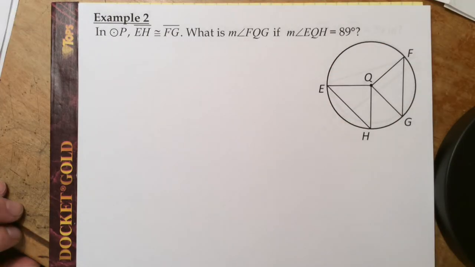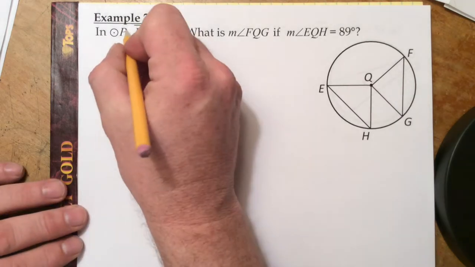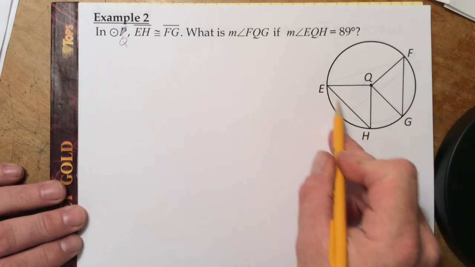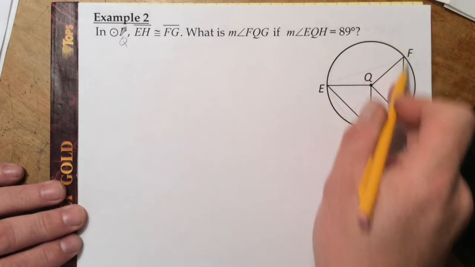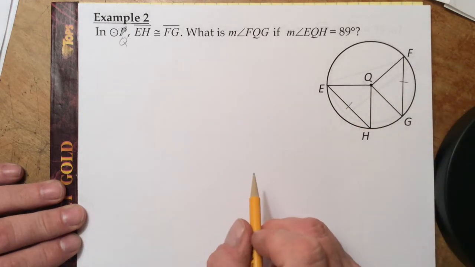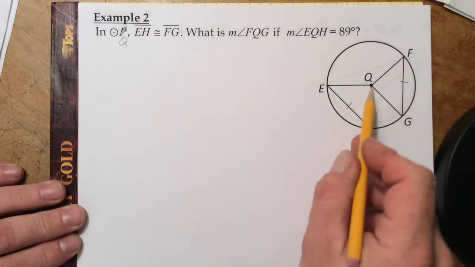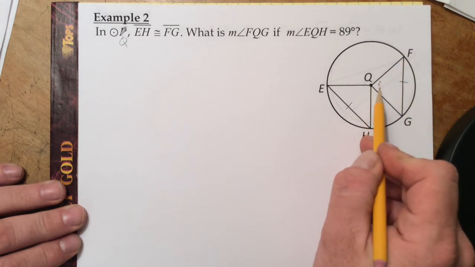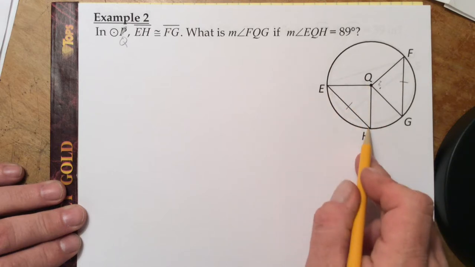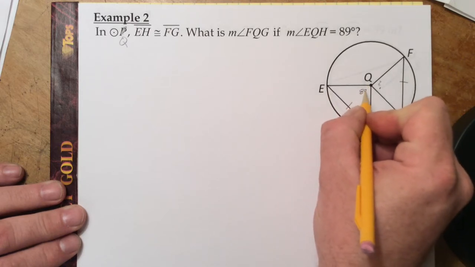Example 2. In circle Q, chord EH is congruent to chord FG. What is the measure of angle FQG if the measure of angle EQH is 89 degrees?